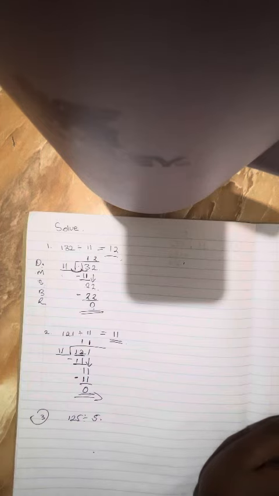125 divided by 5. So I'm choosing the strokes method. Let's call that, ne? So I'll write the numbers like this: 1, 2, 5. And then we say, remember I said with this method, the very first number you write the stroke. And I'm dividing it by what? By 5. There's no 5.